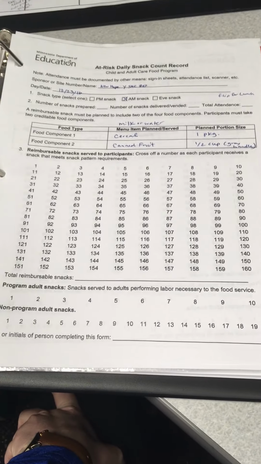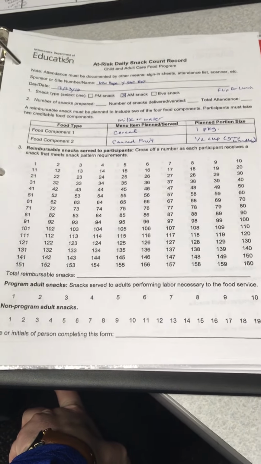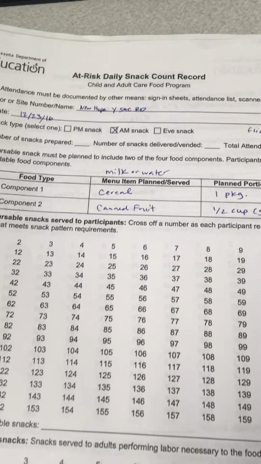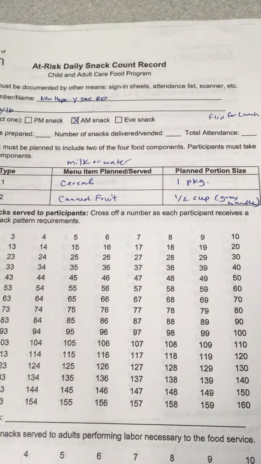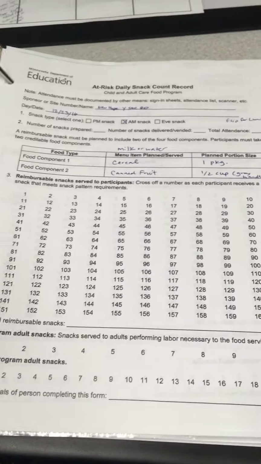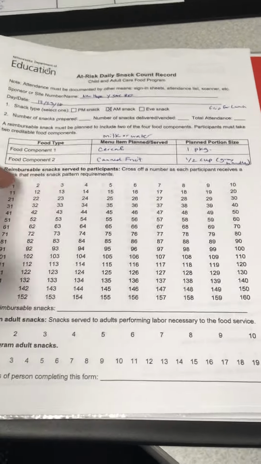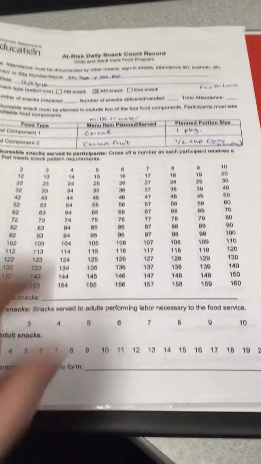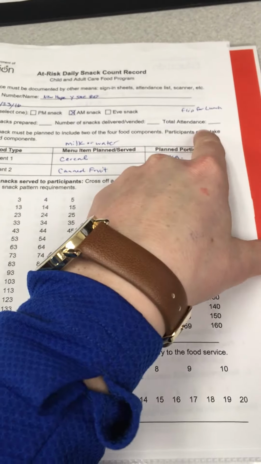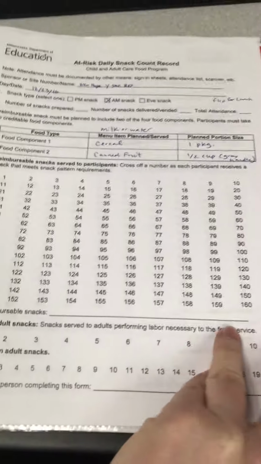This is an example of our attendance tracking for our snacks and our breakfast and our lunch. You'll see what the plan is that morning. So when you come in to set up breakfast, the first 2 staff that come in, and I'm grabbing that from the kitchen, you'll be able to mark down on here. You'll put a cross through each one that was served and record that information above here, as well as our total attendance. Pretty simple and easy.